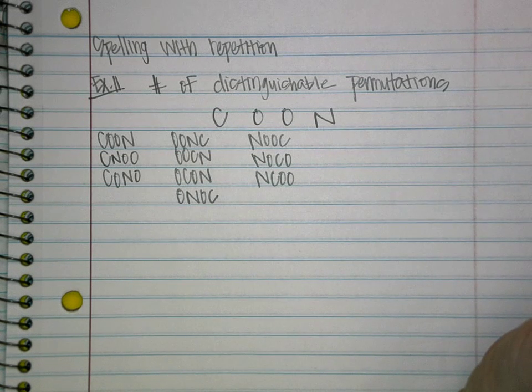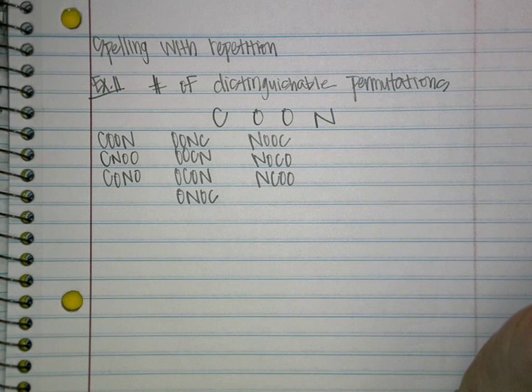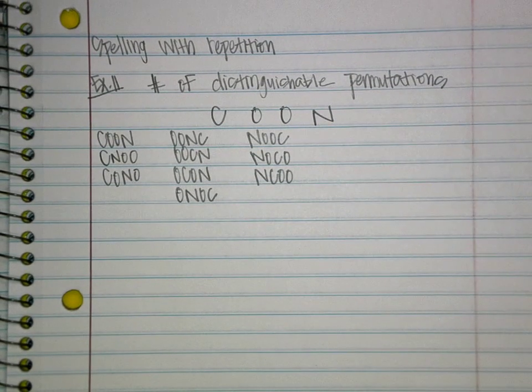Any others? No. Isn't it called repetition because it's like 2 letters? Right, because there's 2 letters that repeat. So isn't it tune again? Well, distinguishable permutations means different arrangements of the letters. Right, because otherwise you could say, oh, the first O and the second O. Yeah, that doesn't work.